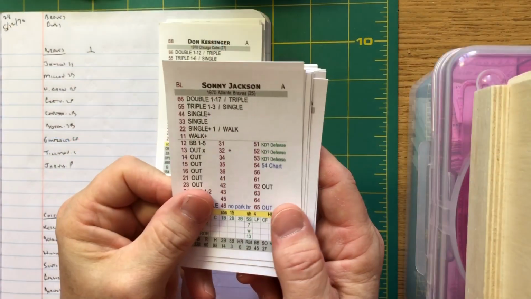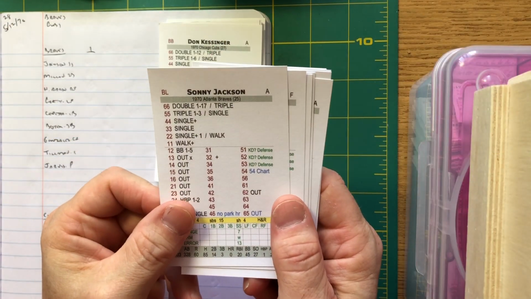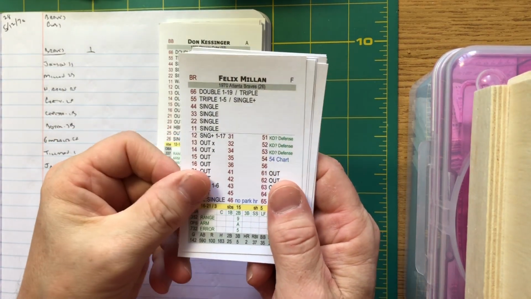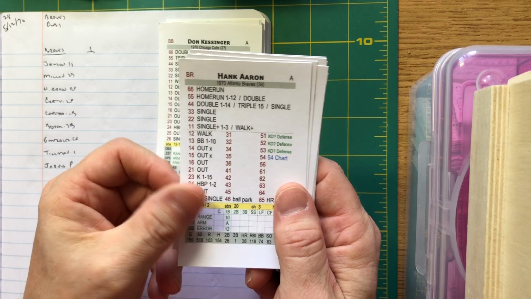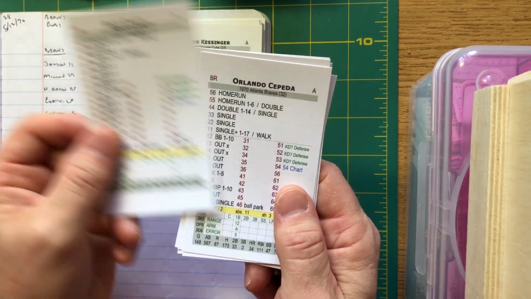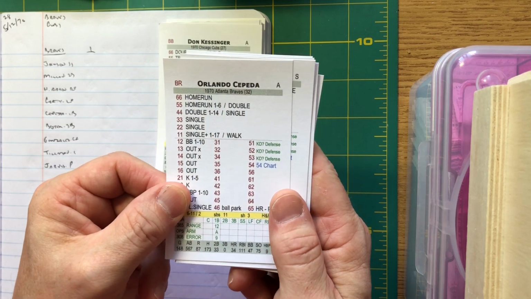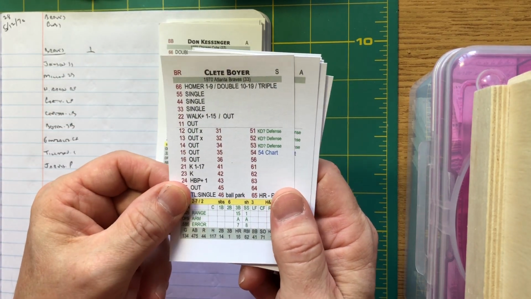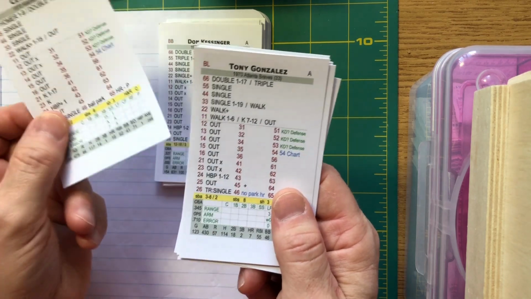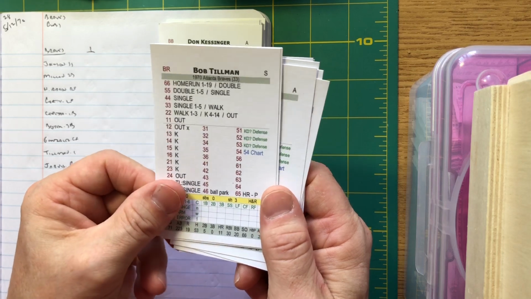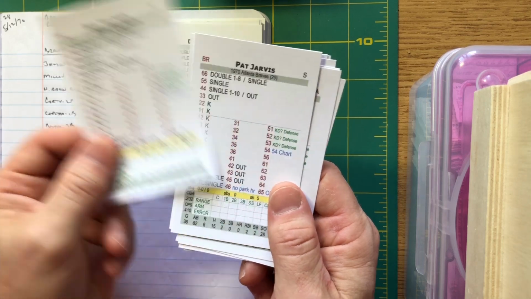For the visiting Atlanta Braves, managed by Lum Harris, leading off at shortstop, it's Sonny Jackson. Batting second at second base, Felix Millan. Batting third in right field, Henry Aaron. Batting fourth in left field, Rico Carty. Batting fifth, first baseman, Orlando Cepeda. Batting sixth today, third baseman, Clete Boyer. Batting seventh, center fielder Tony Gonzalez. And batting eighth, it's catcher Bob Tillman.